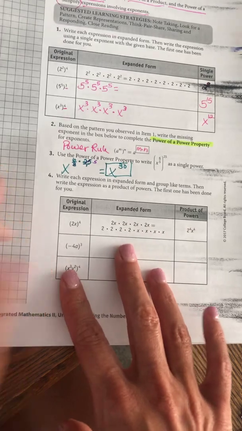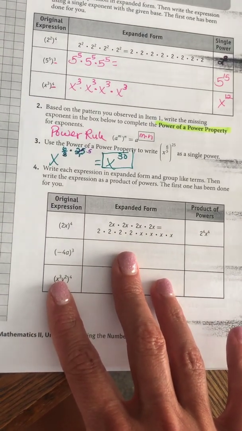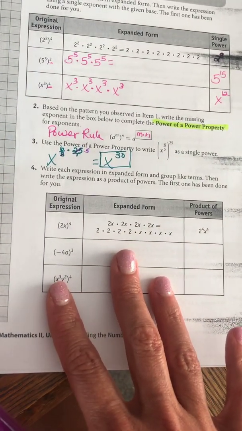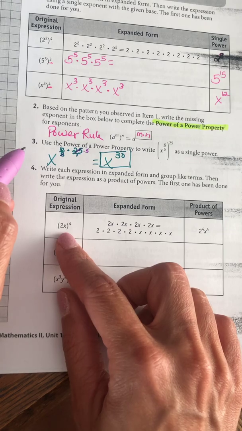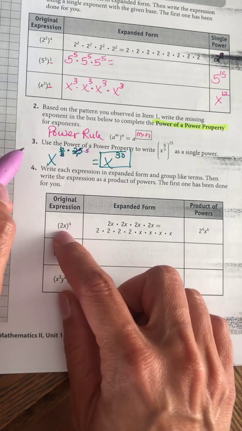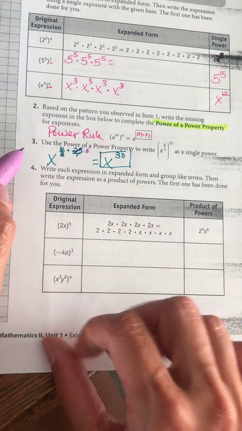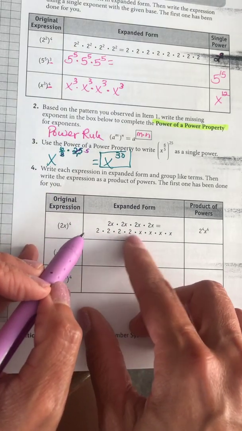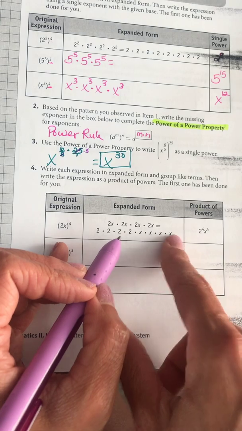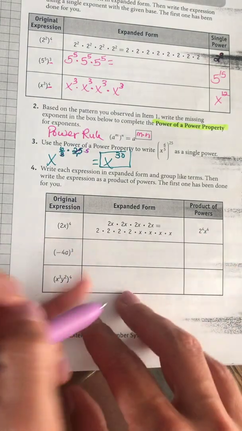It says write each expression in expanded form and group like terms. Then write the expression as a product of powers. The first one has been done for you. So I have 2x to the fourth. So that means I have 4 2x's. 1, 2, 3, 4 2x's. And then they grouped it by 2's. 2, 2, 2, 2. And then the x's, x, x, x, x. So 2 to the fourth, x to the fourth.